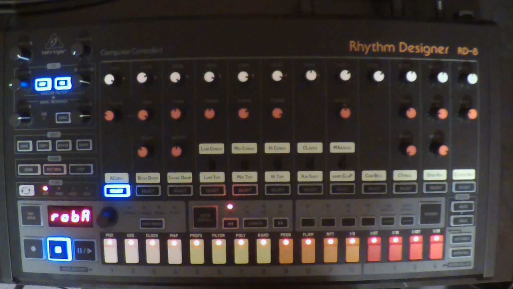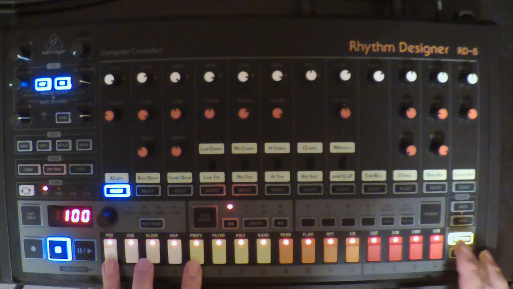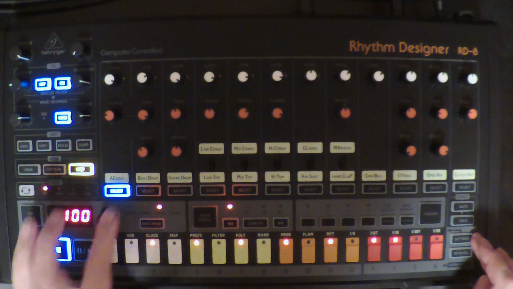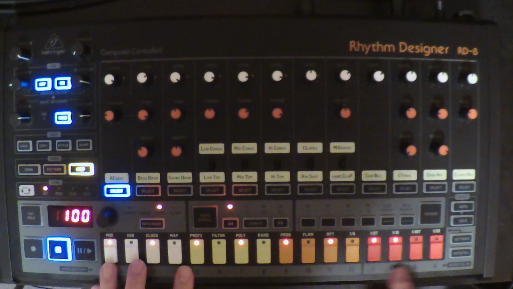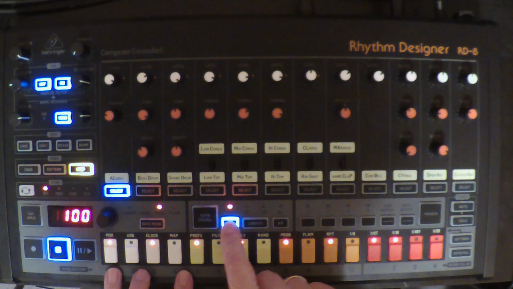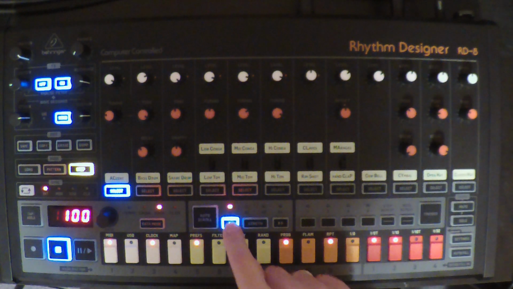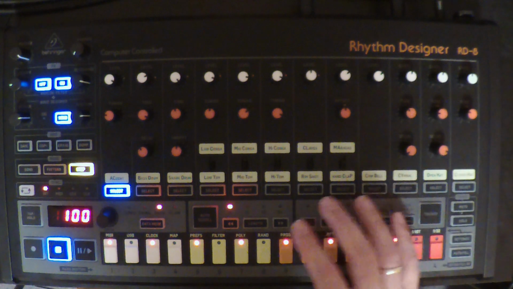So in this case, for my accents, I'm going to let you look at the pattern, all the steps that I have programmed for accent here. These are quite many, and this is a 32 step pattern, by the way. So these are 2 bars in a 4/4 measure.